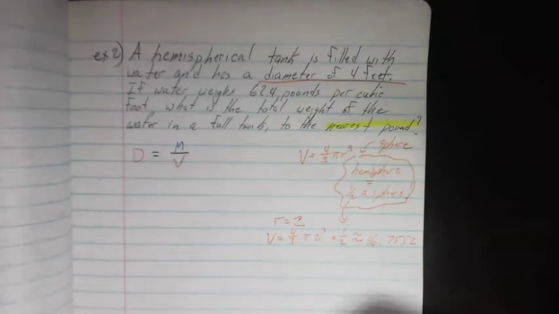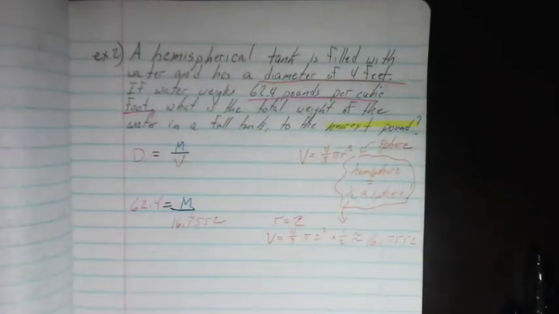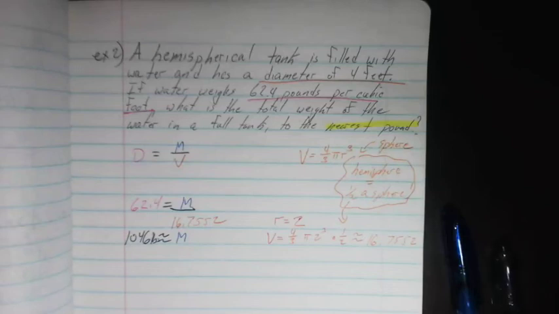Well, we know the density of water, 62.4 pounds per cubic foot. We're just going to plug this in and see. Awesome. So multiply both sides by the volume, the 16.7552, and you're going to wind up with a mass of, if we round it, 1,046 pounds. That is a huge amount of water. That's simply a lot.